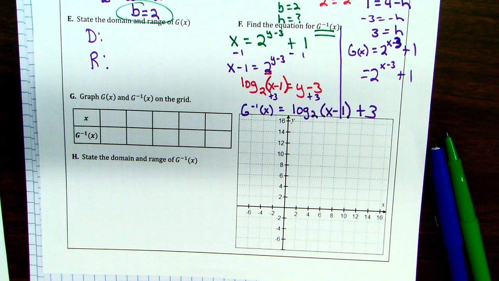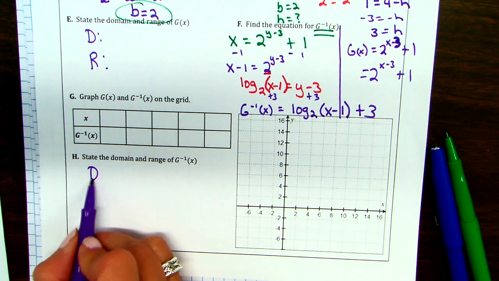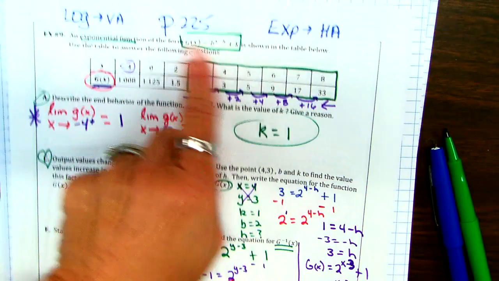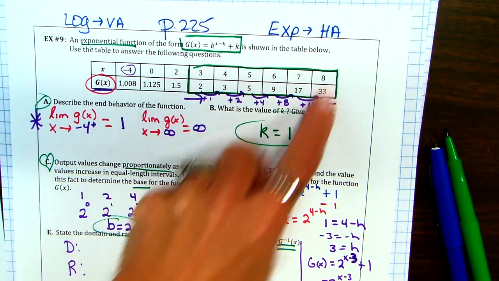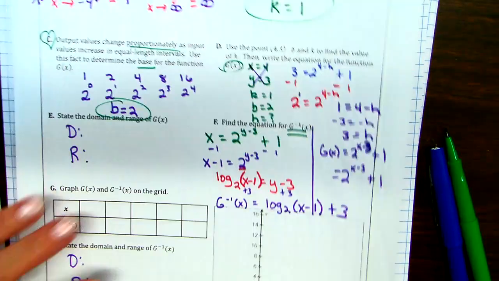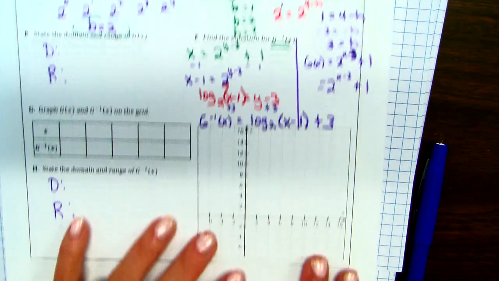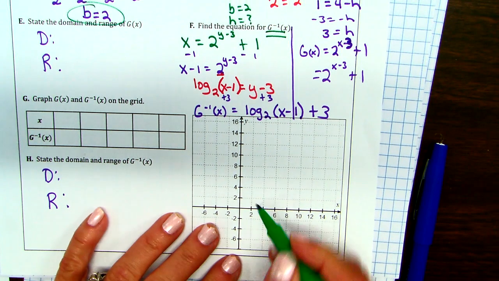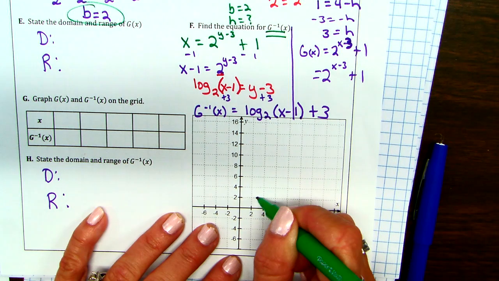Last thing we have to do is graph them both, domain and range. Okay, let's do this fast, guys. I'm tired, you're tired. We don't need to use our graphing calculator. We've got points. Let's just use those nice points right there and graph them. Just be careful. It doesn't have to be perfect, but this is counting by 2s, so be careful when you're graphing. So 3, 2, and so on.